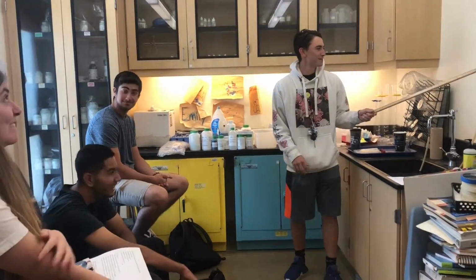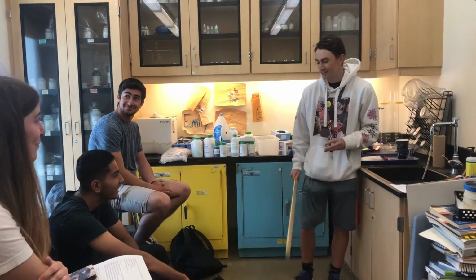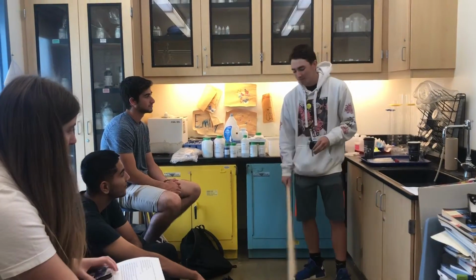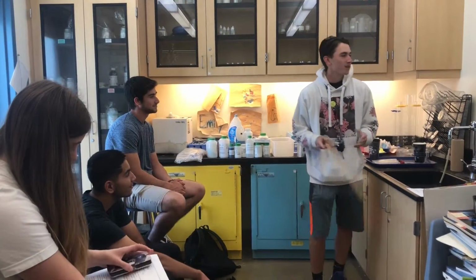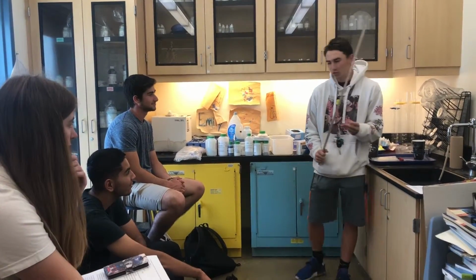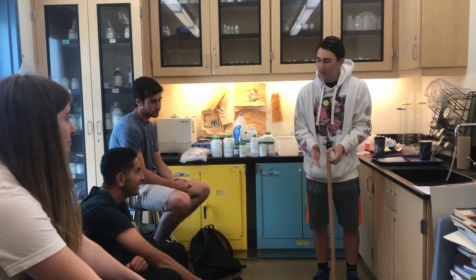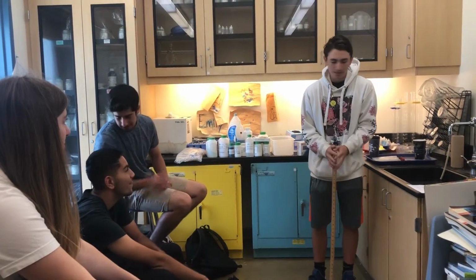The small intestine is made up of 3 parts: the duodenum, the jejunum, and the last part of the small intestine is the ileum.